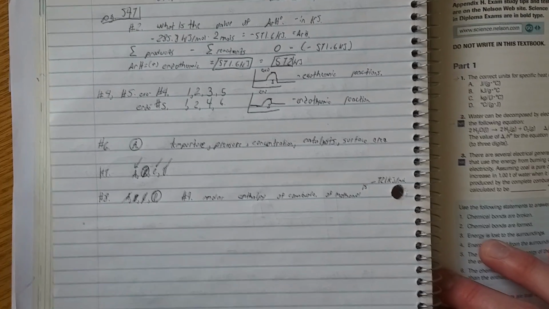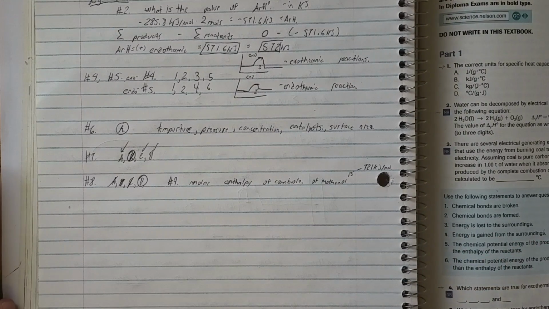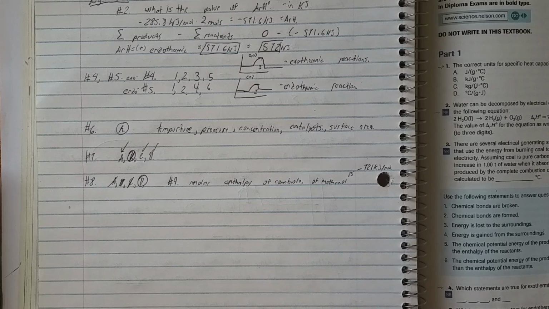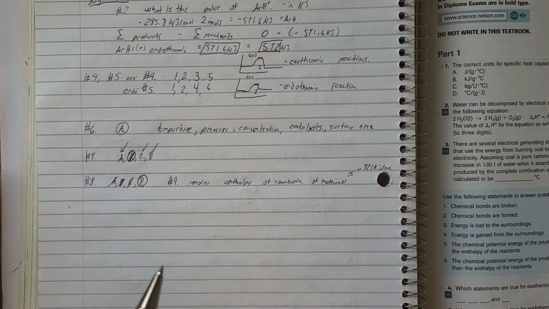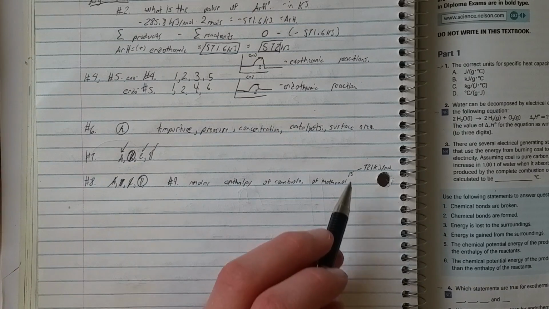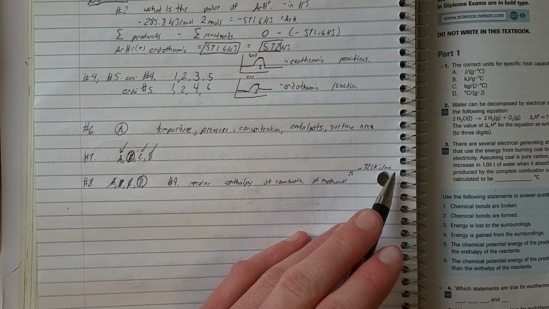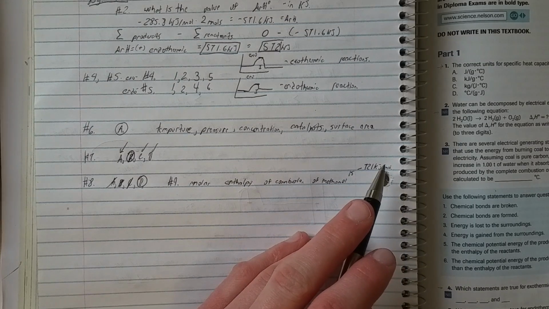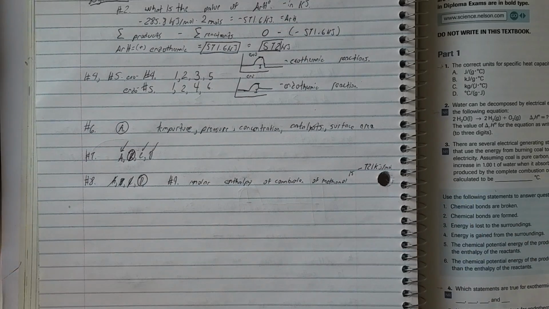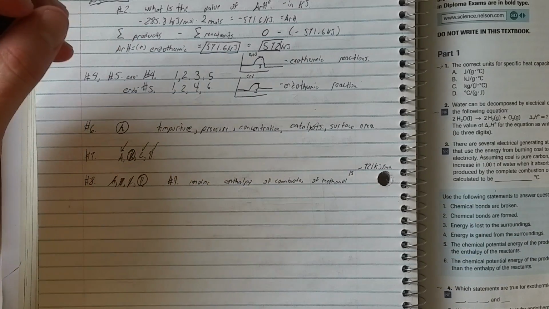And so, all it's saying is to write energy as a term inside a reaction if methanol is negative 721 kilojoules per mole. What would it be if we have 2 moles of methanol inside our question?